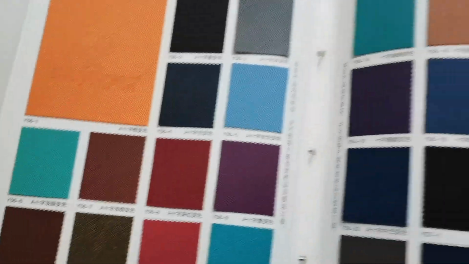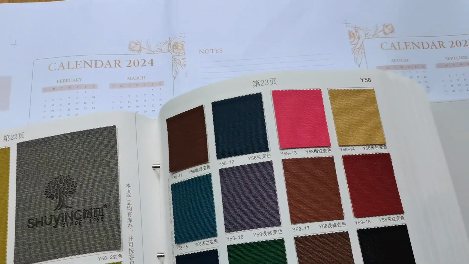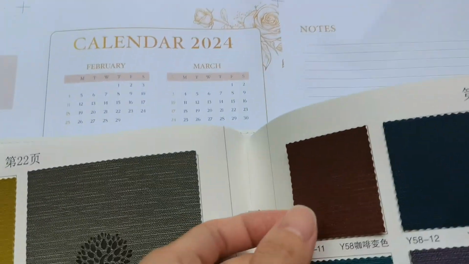The brown color. This is the coffee color.